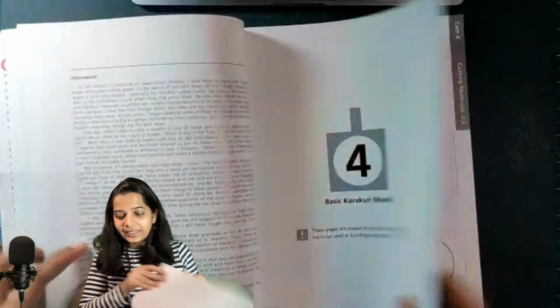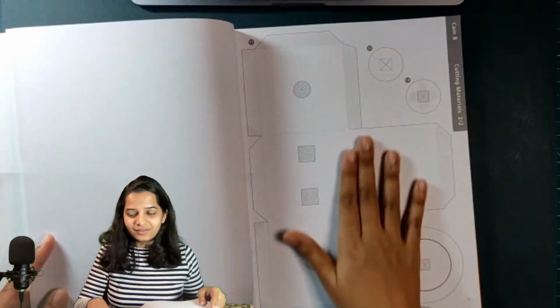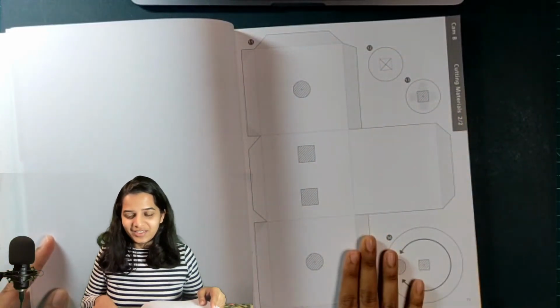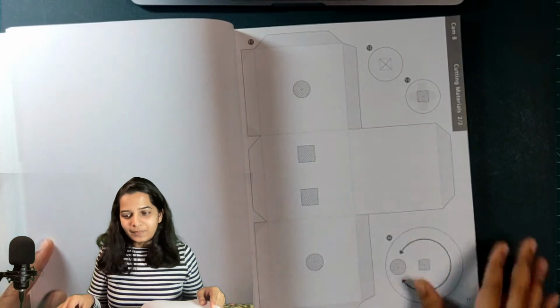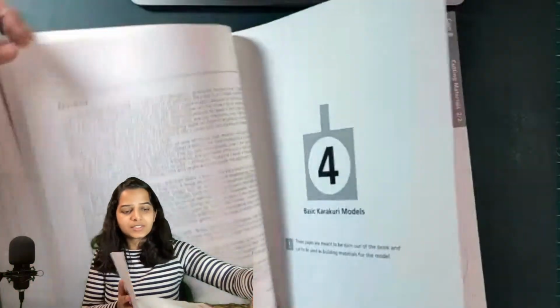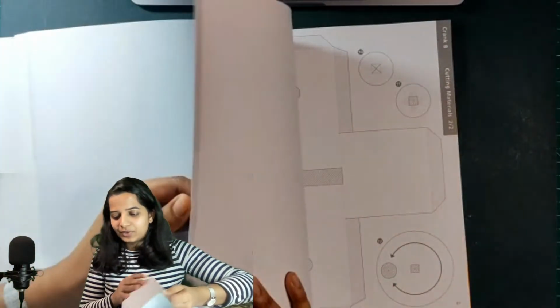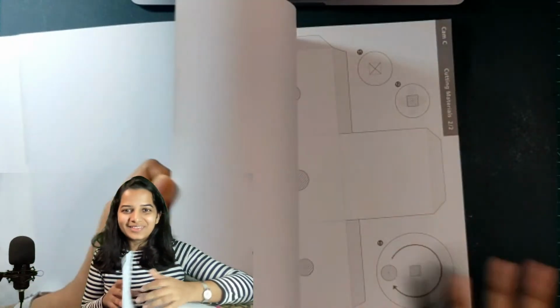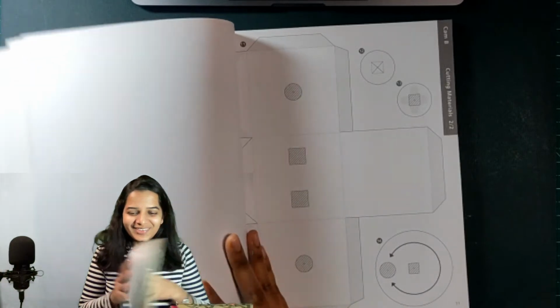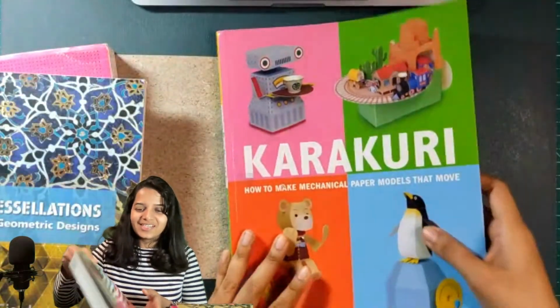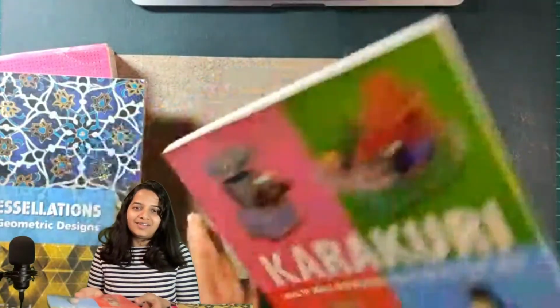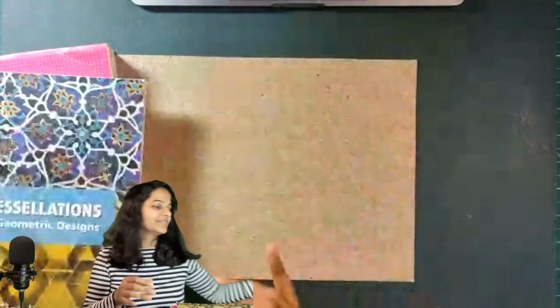So these are the explanations, and then these are specific diagrams, which you can cut and make by yourself by following the instructions over here, right? So this is an amazing book. I'll definitely make these models for my daughter, so she will love it. So yeah, that's one book I have. And the second book that I have is about origami tessellations.